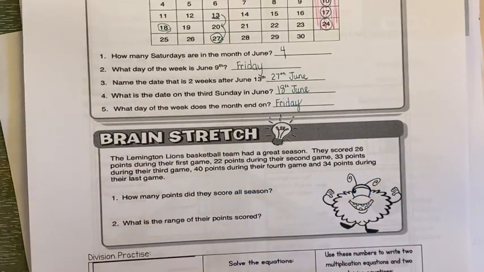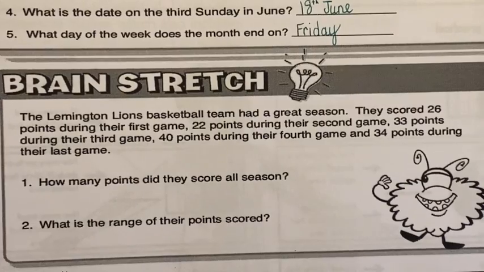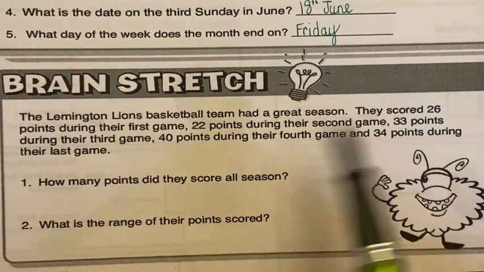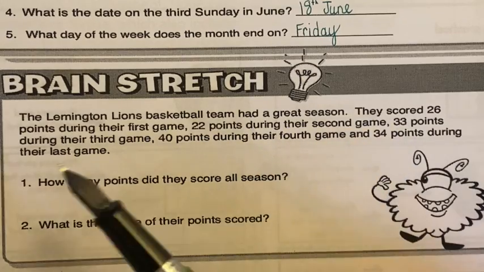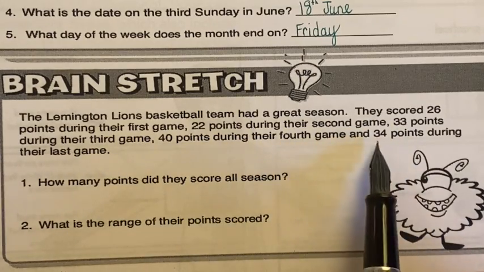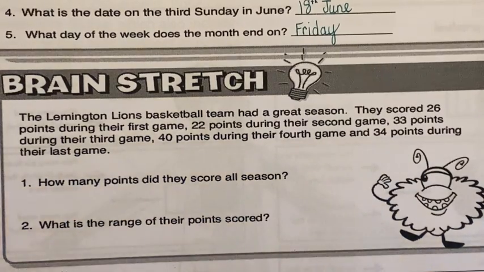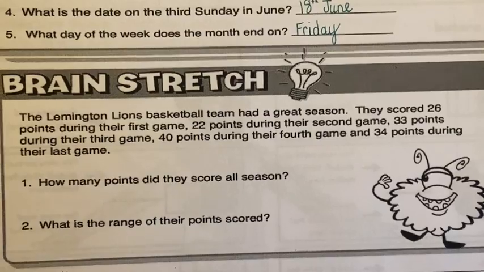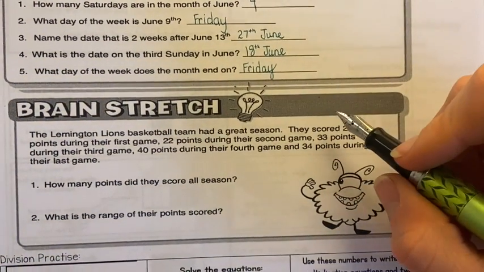Yay. Okay, so the Leamington Lions, let me just zoom in. The Leamington Lions basketball team had a great season. They scored 26 points during their first game, 22 points during their second game, 33 points during their third game, 40 points during their fourth game, and 34 points during the last game. How many points did they score all season? Oh, that's a lot of points. So I'm going to zoom out again and use my workspace over here.